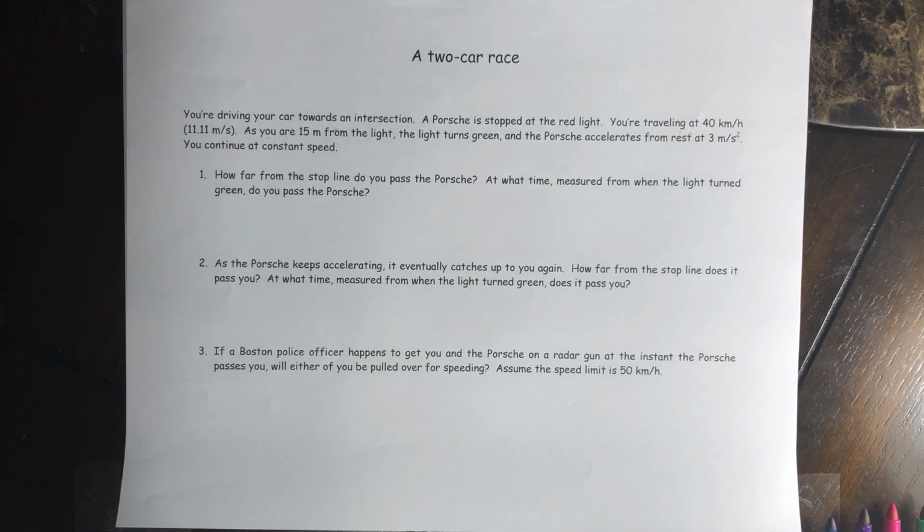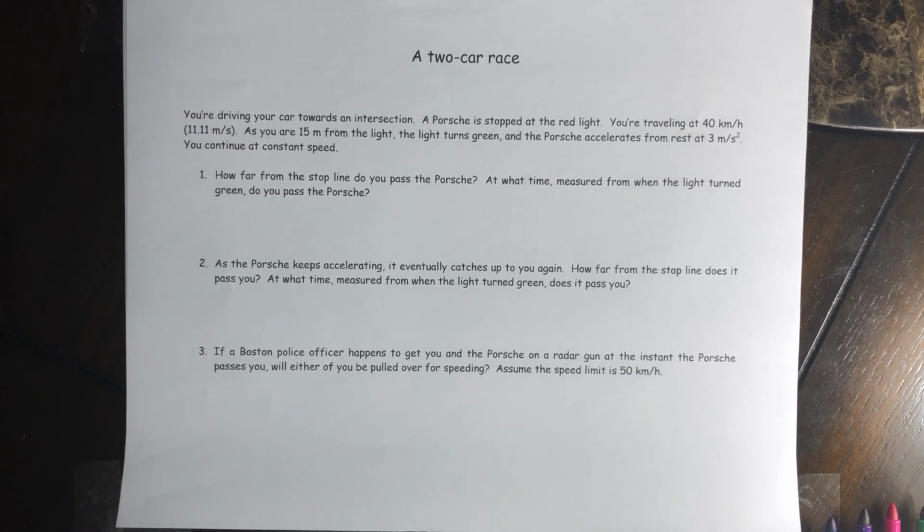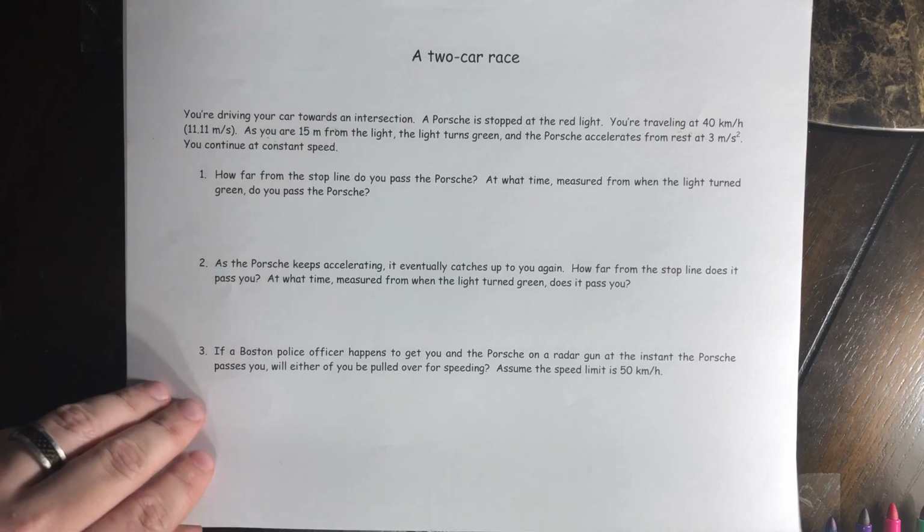And part 1 is to find how far from the stoplight we pass the Porsche and what time it is. And then part 2 says at what point does the Porsche catch back up to us and how far away from the stoplight is it. So normally we don't do 2 parts at once, but it's going to work out a lot easier this way. So we're going to go ahead and work on part 1 and 2 before we go to the next one.